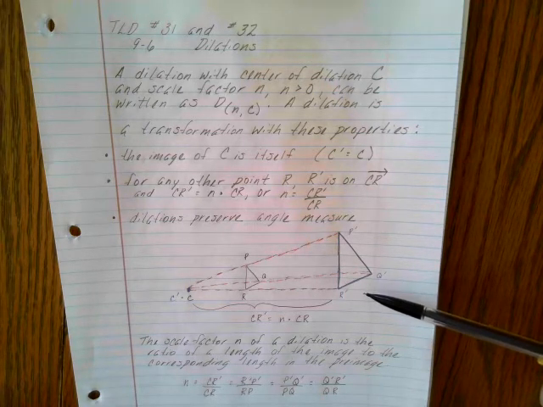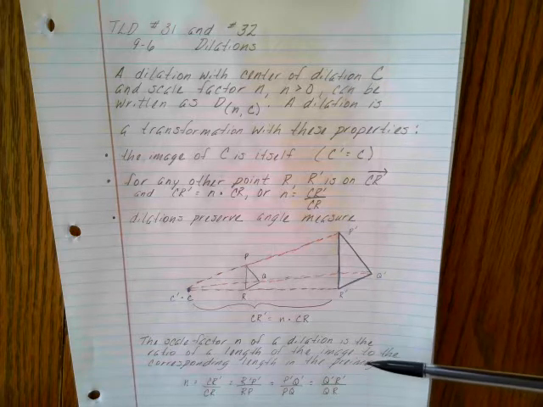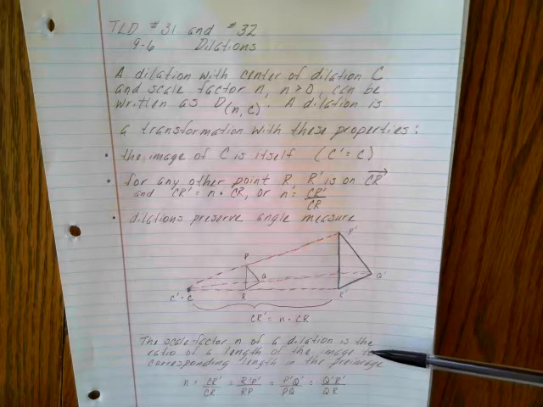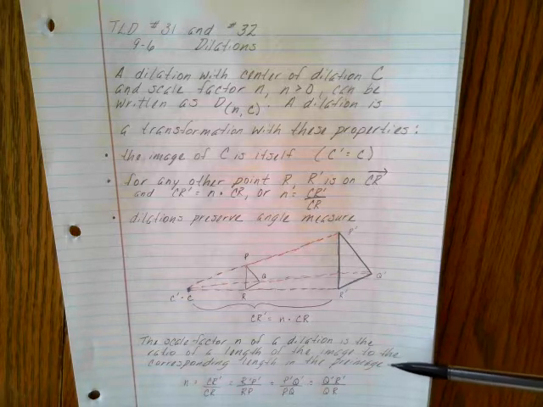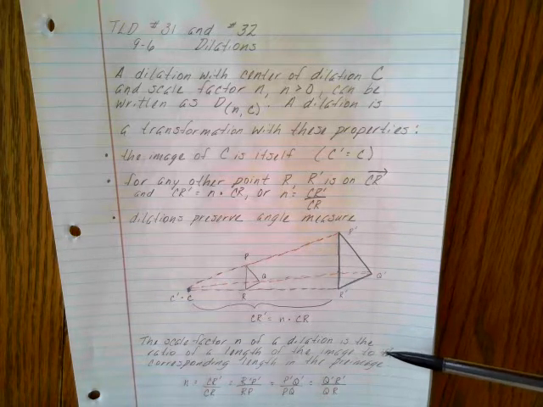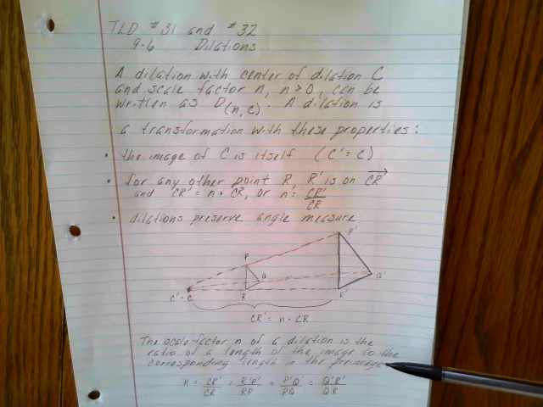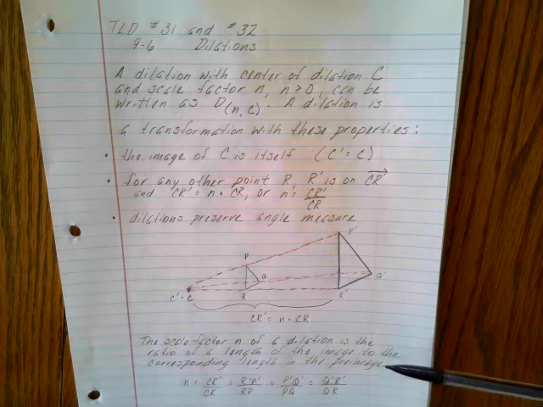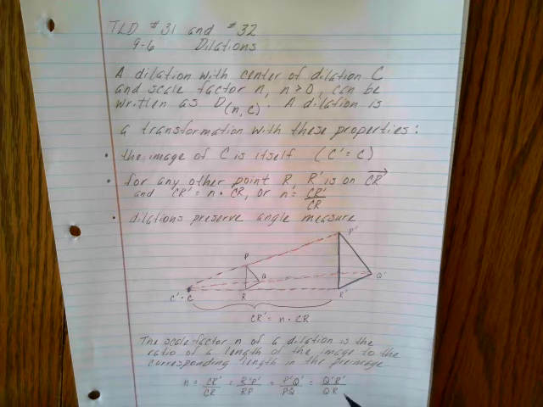I think it's still a bit confusing, so it makes a little bit more sense when we start seeing the examples. So the scale factor n of a dilation is the ratio of the length of the image to the corresponding length in the preimage. So any of these will give you the scale factor.